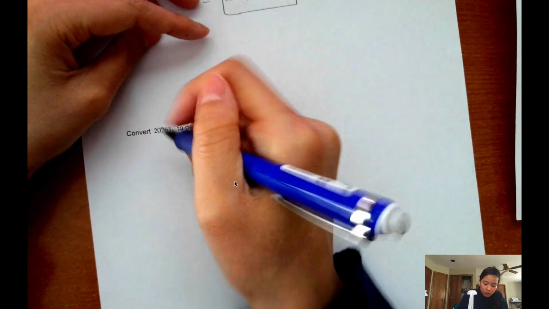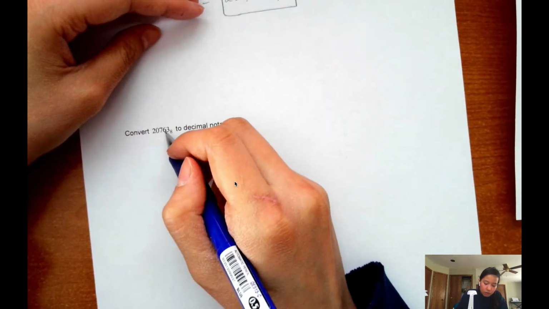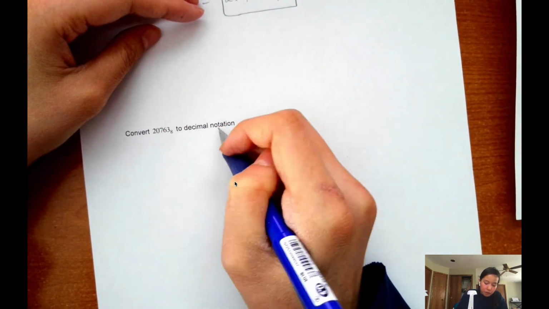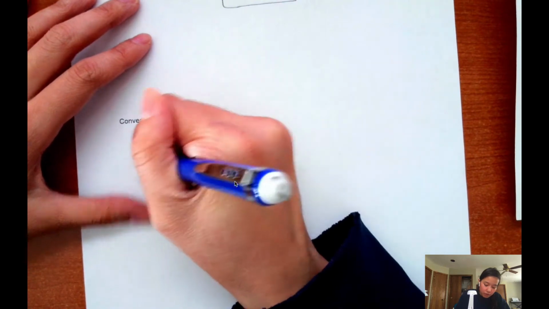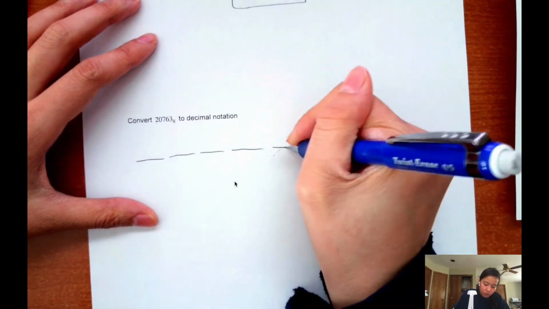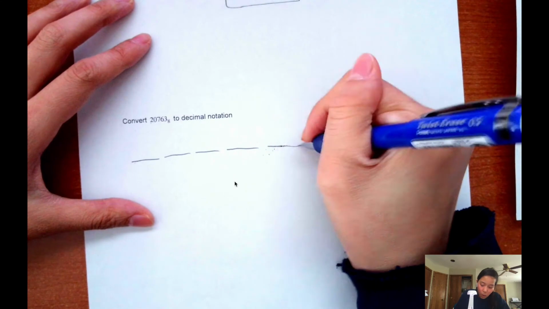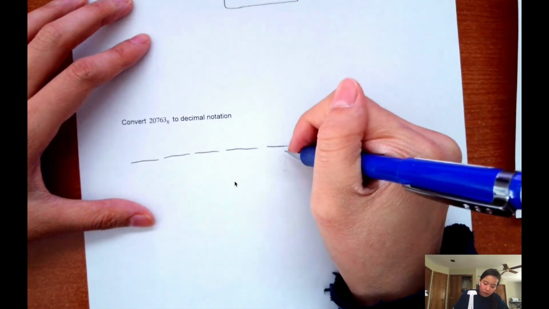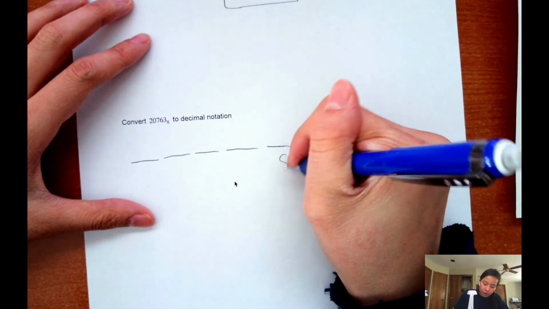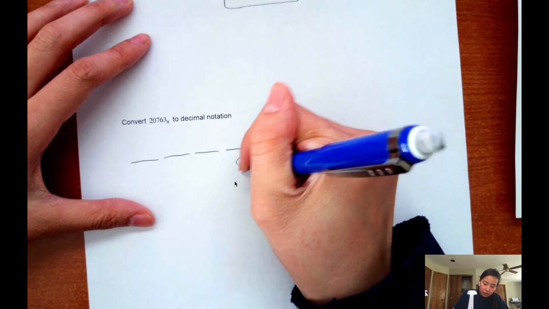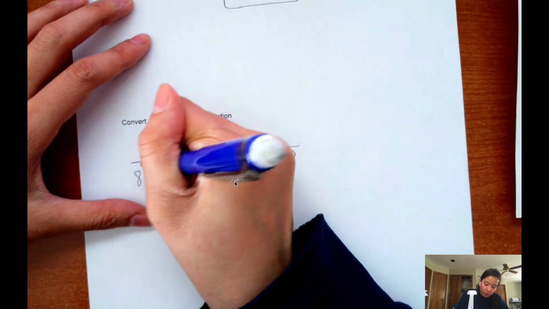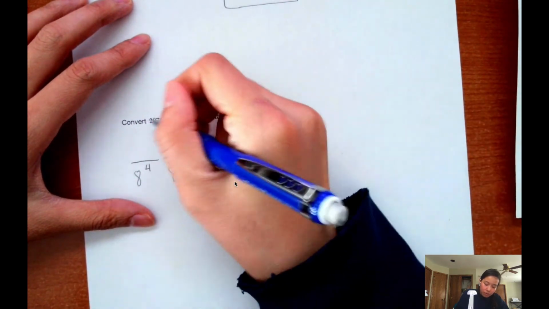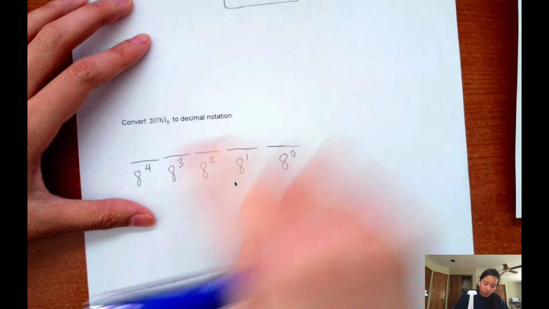Okay, next one. Convert 20763 in base 8 to decimal notation. So again, same idea. I count how many positions there are. 1, 2, 3, 4, 5 positions. And then on the position at the very most right, I would write 8 to the 0th power, and then 8 to the first power, then 8 to the second power, then 8 to the third power, then 8 to the fourth power. And then I would put the values in their corresponding position.